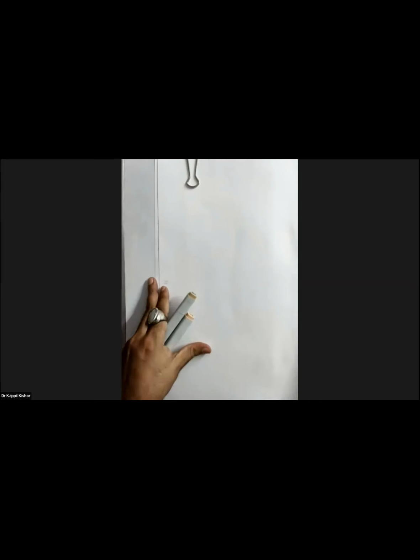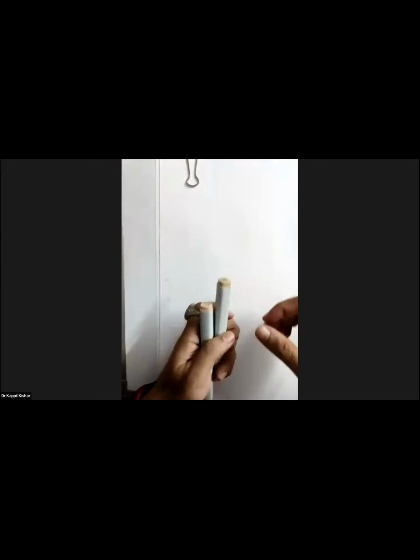So let's change the side. Now this is the rough side. Sorry, this is the smooth side of the cartridge.